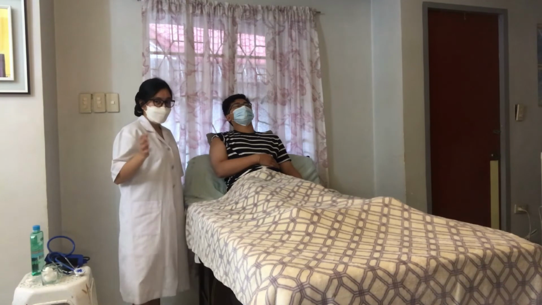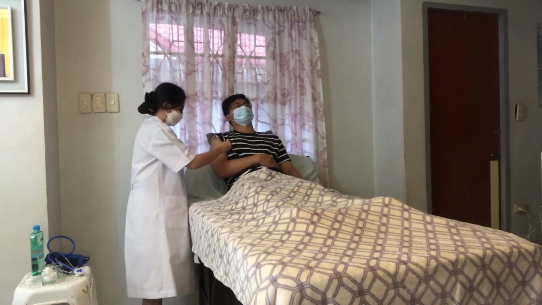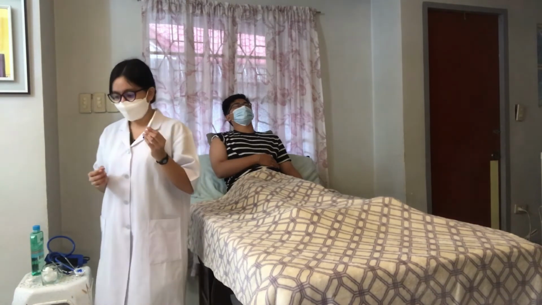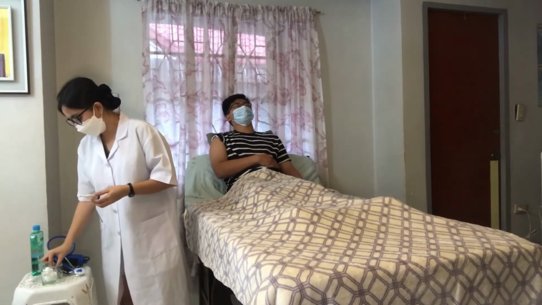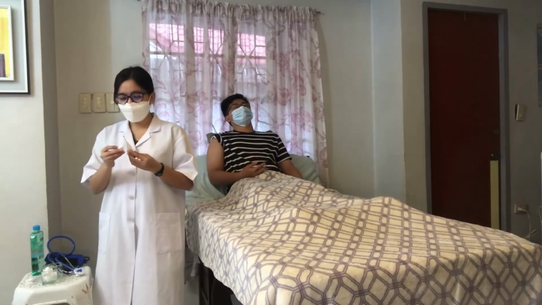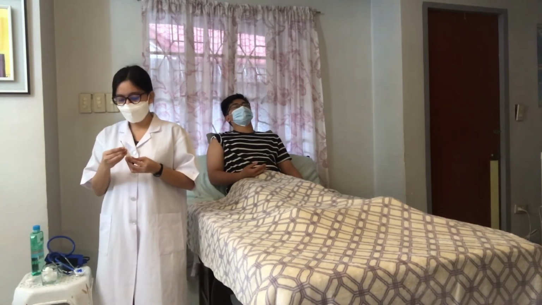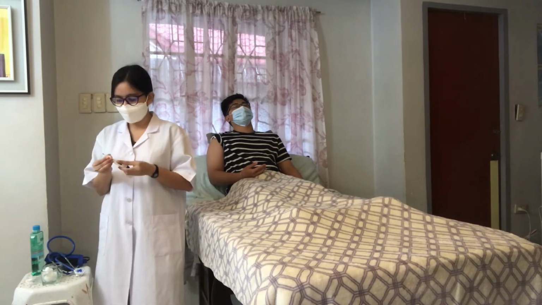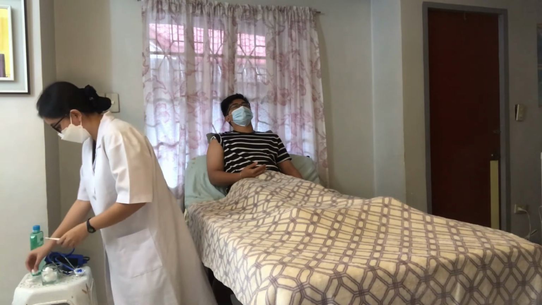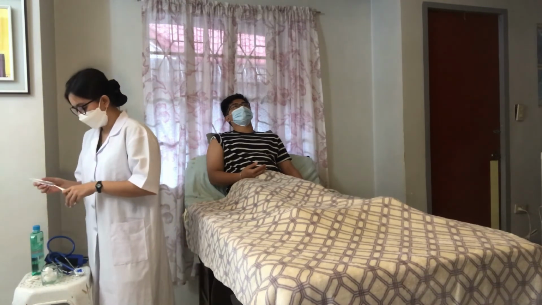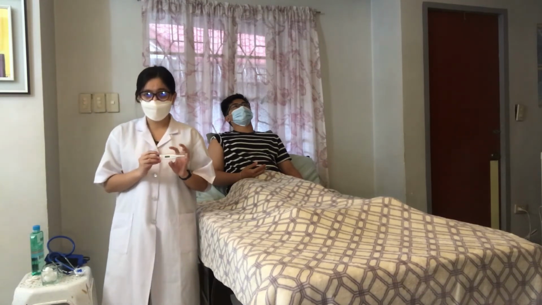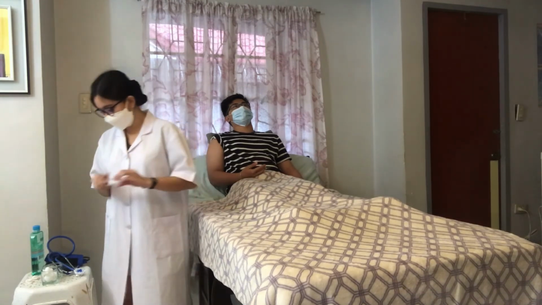Before that, we are going to remove the thermometer and disinfect it. But this time, in disinfecting the thermometer, we are going to start from the neck or the base up to the sensor. And then place it again in the container so that the thermometer is ready for the next patient who will use it.